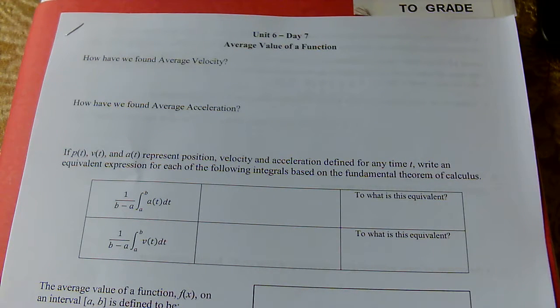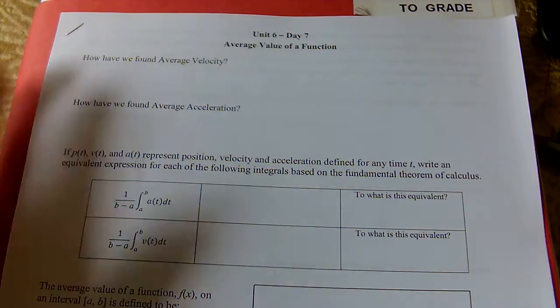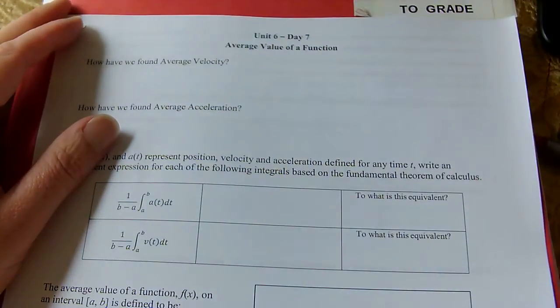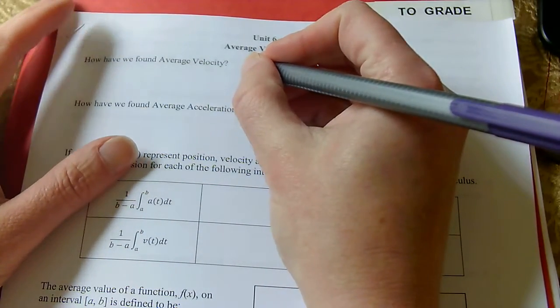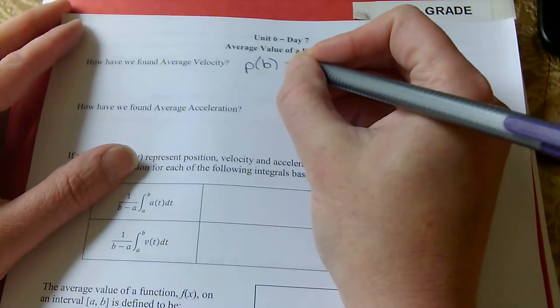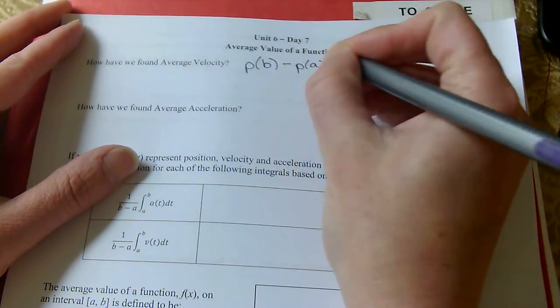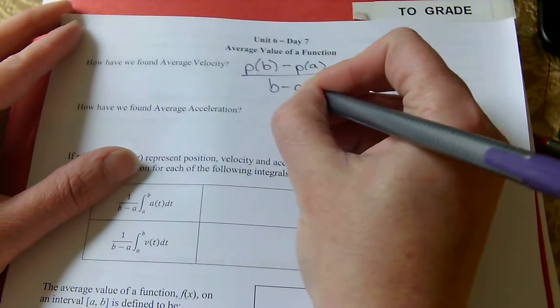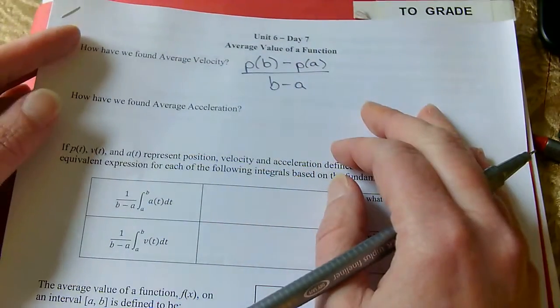Another application of integration is finding the average value of a function. So let's think about some things we've done in the past with velocity. How can we find average velocity? Well, the average velocity would be, I'm going to use P for position, the position at the end value minus the position at the beginning divided by the change in time. So the change in position over the change in time.